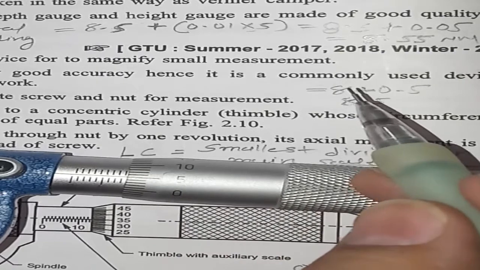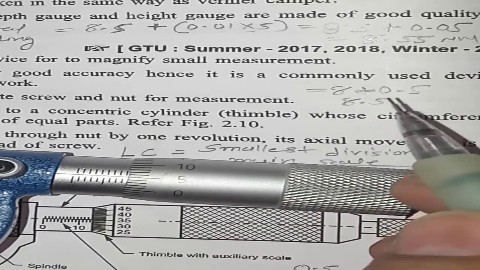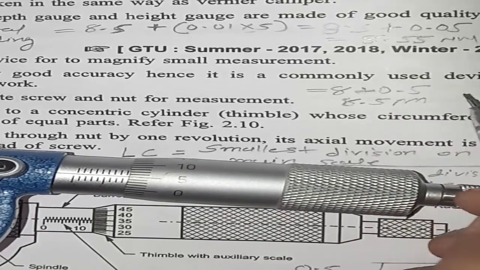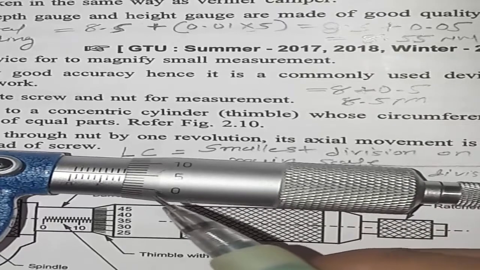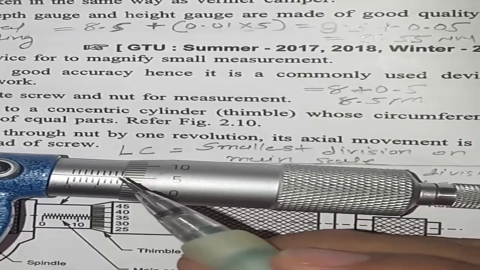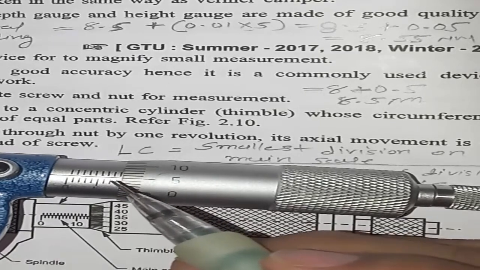So this is 8 mm plus 0.5 mm, so this is 8.5 mm. Now after this, if you see more, the thimble line 5 is matched with the line. So we have to add this also.